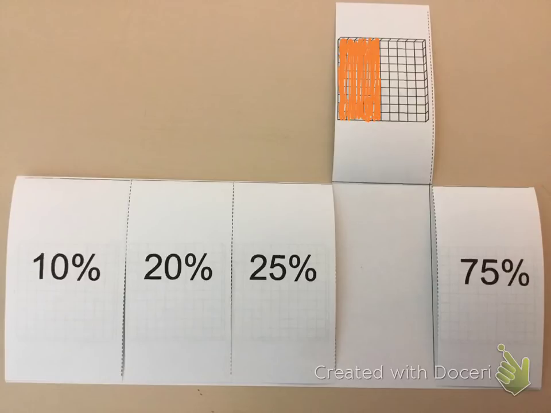Okay, so I have 50 of those little squares out of 100 colored in. When I simplify, take out a 0, divide top and bottom by 5, and I get a half.